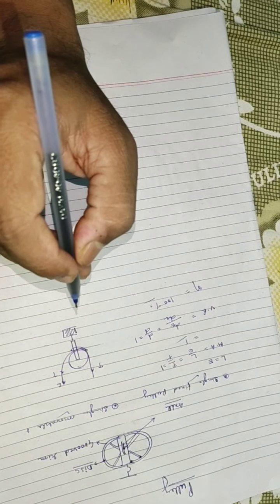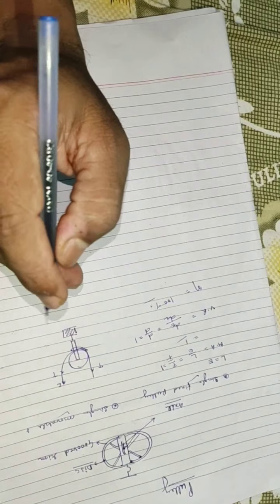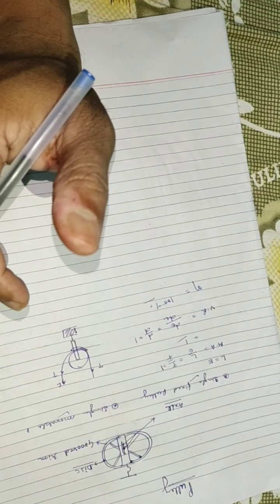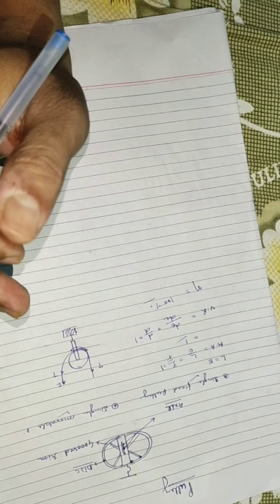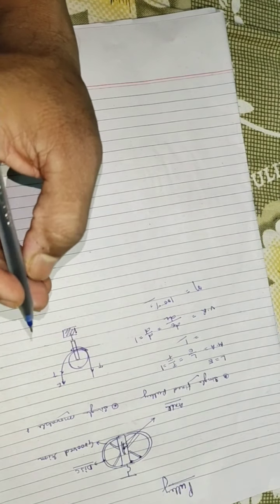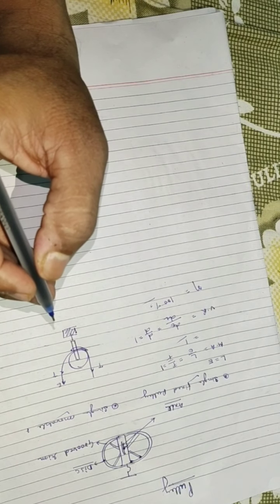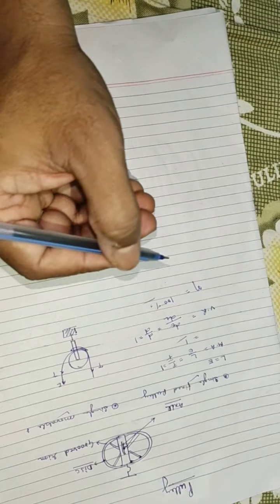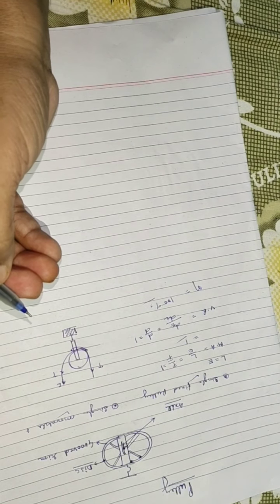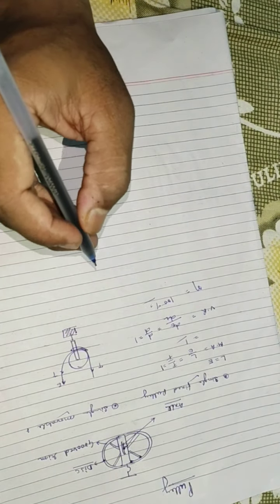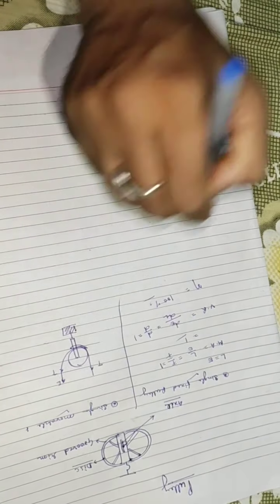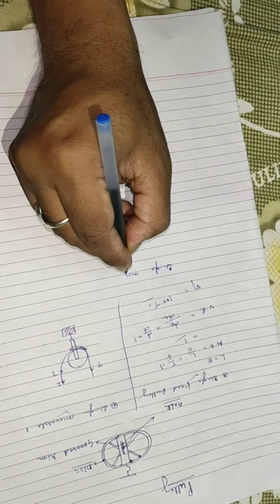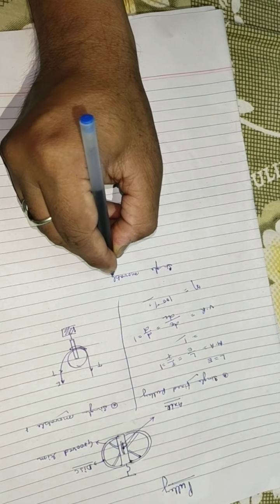Now, a question arises here: why is there no gain in either mechanical advantage or speed? Why is the fixed pulley then used? A fixed pulley is used only to change the direction of effort to be applied. That is, with its use, the effort can be applied in a more convenient direction. Now, this is the expression for a single fixed pulley. Next, for a single movable pulley.